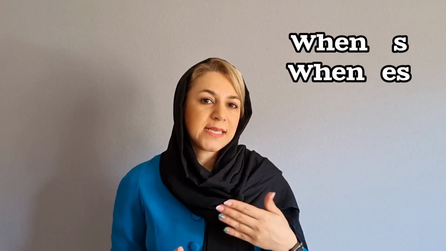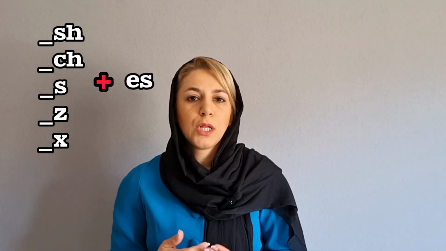Now, how can we decide when we should add S and when we should add ES for our nouns or verbs? If a word, it means a noun or a verb, ends with the letters SH, CH, S, Z, and X, we add ES to the end of the word, like wash, washes, watch, watches, box, boxes.